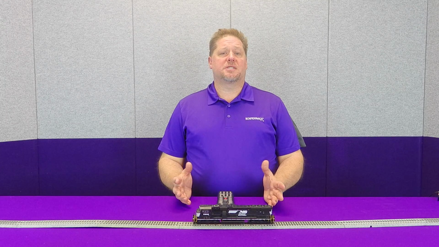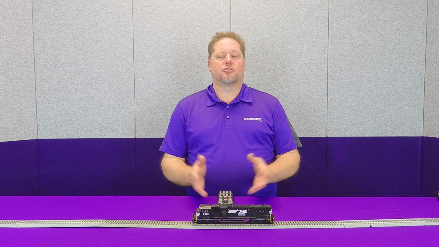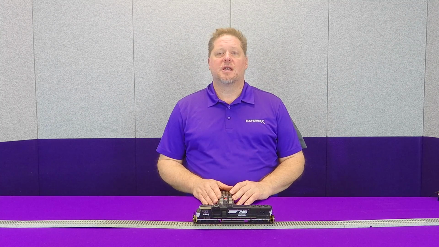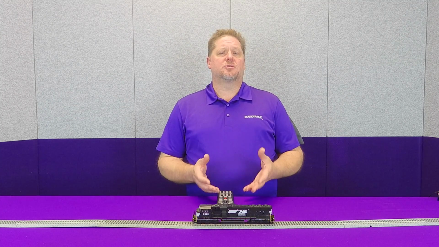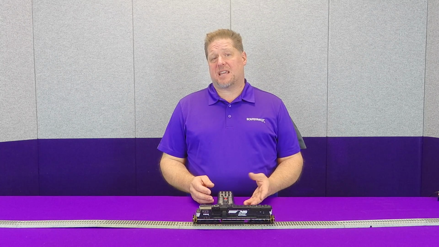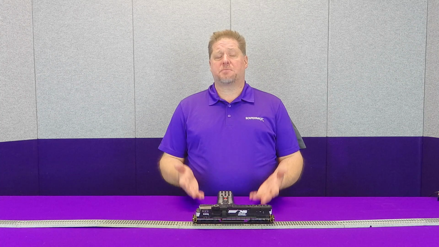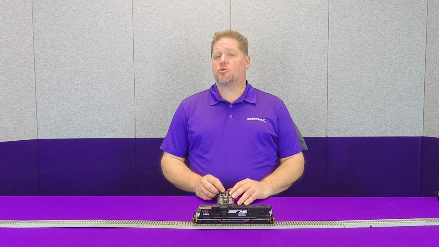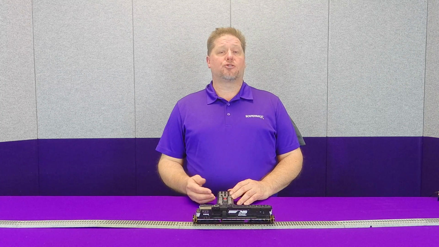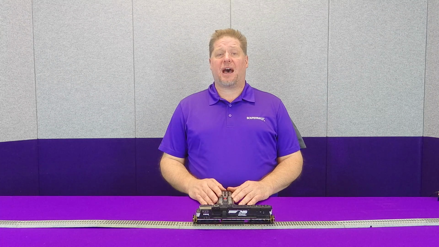Now, switching mode is actually a mode that derives primarily from European models called shunting mode. And shunting and switching is for moving cars around or spotting cars at industries. And what switching mode does with the Tsunami2 is it will actually take your commanded speed step and cut it into 1/2. So if you're moving along at speed step 10, when you hit switching mode, your locomotive now will travel the equivalent of speed step 5.